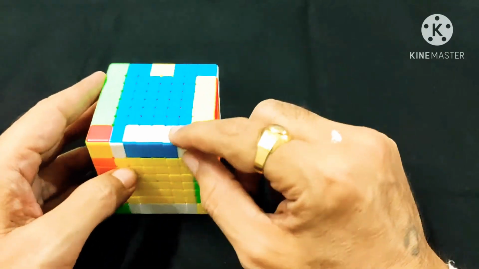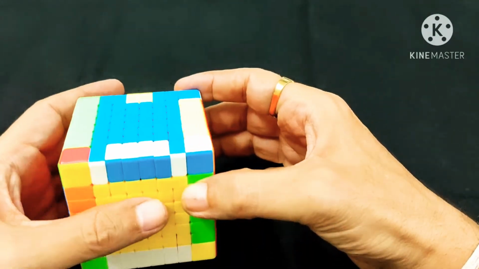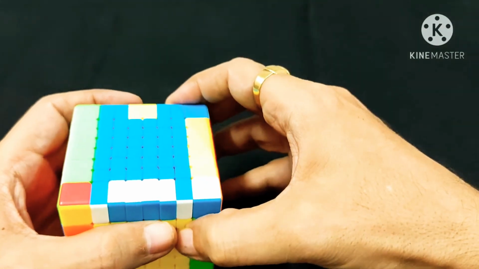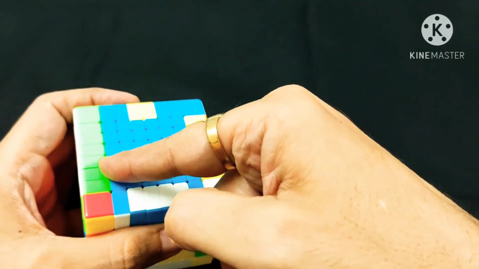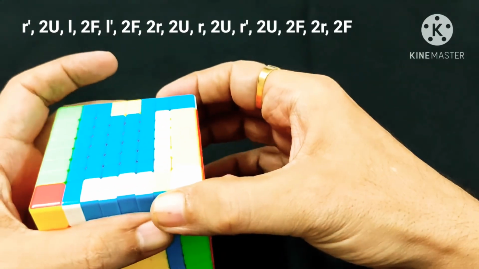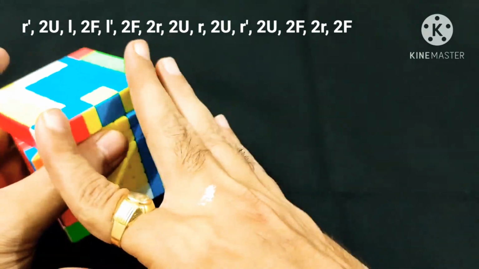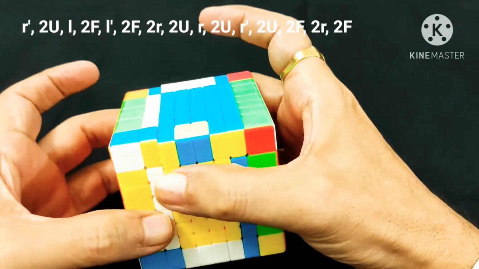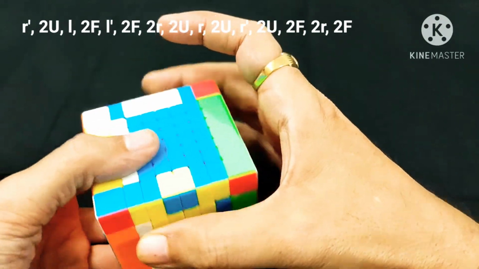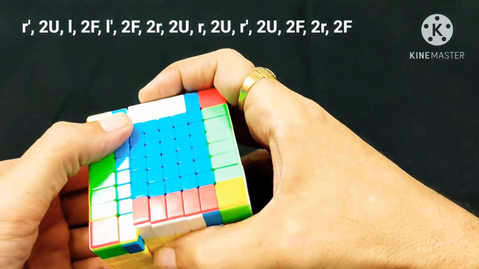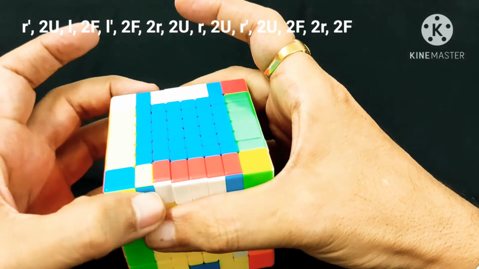First we'll solve this edge parity. We have to move this layer only and this layer only. So r', 2u, L middle layer only, 2f, L' middle layer only, 2f.